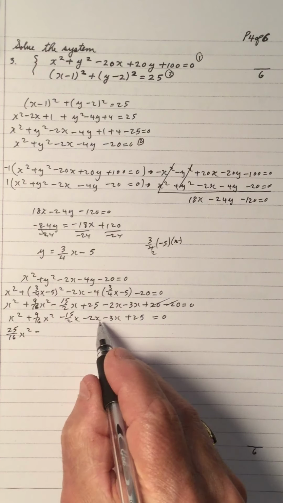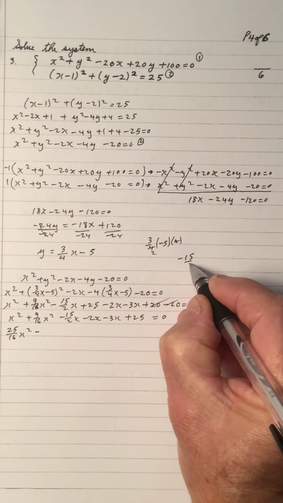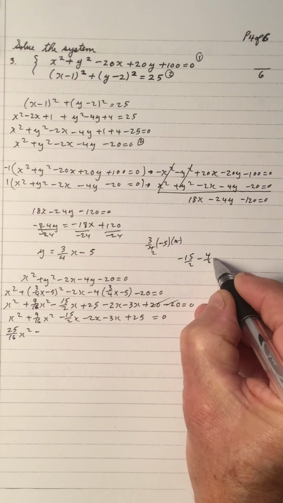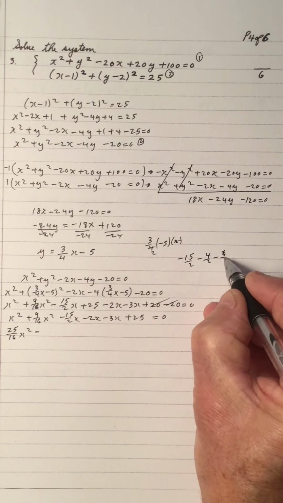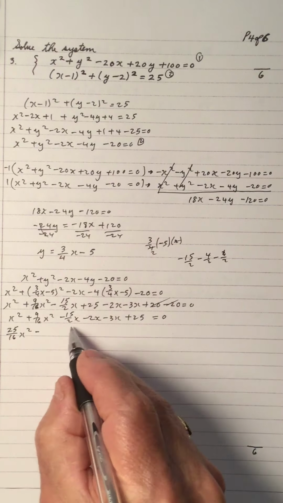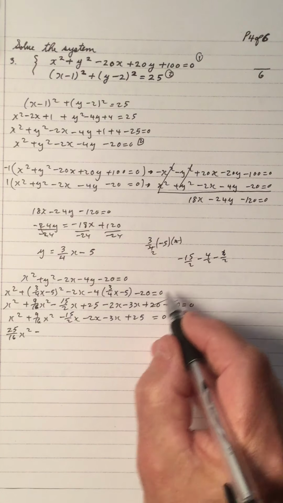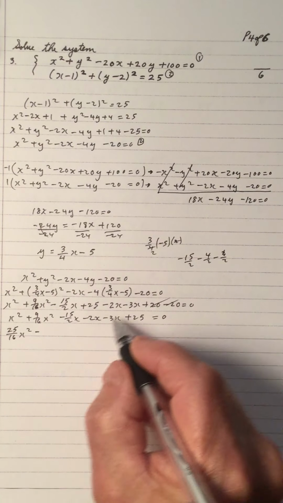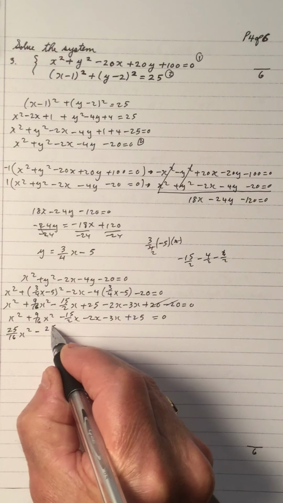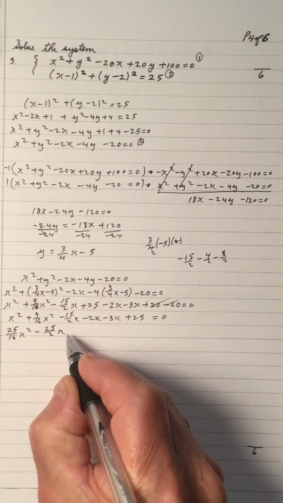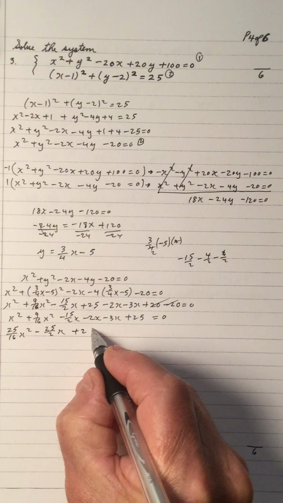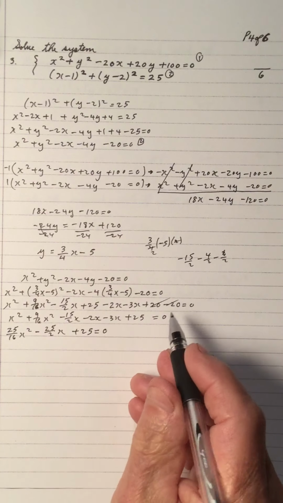Add up the x's, and I get negative 15 over 2 minus 4 over 2 minus 6 over 2. That's negative 25 over 2 x plus 25 equals 0.